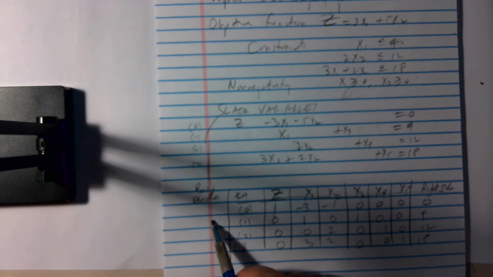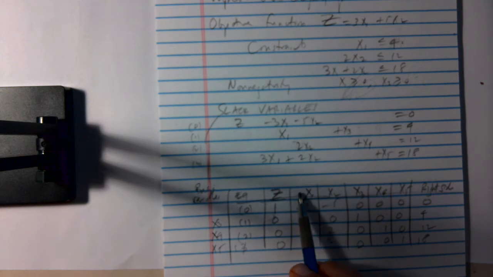The basic variable is x3. In this equation, x2 is non-basic, x4 is basic. In this equation, x1 and x2 are non-basic, x5 is basic. And in this equation, z is basic. So this is our starting tableau.